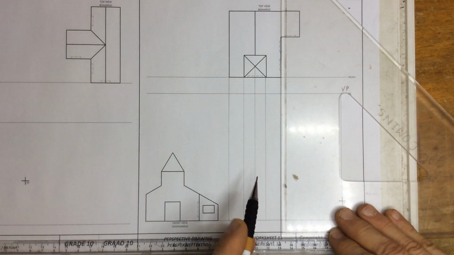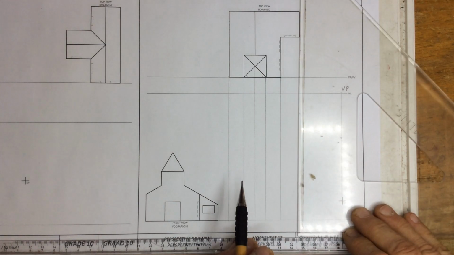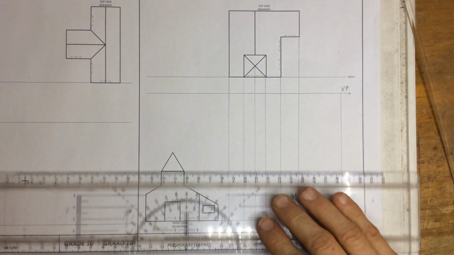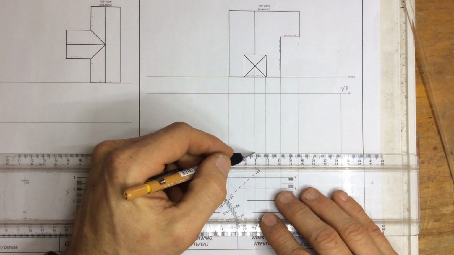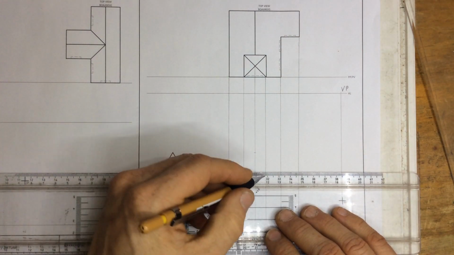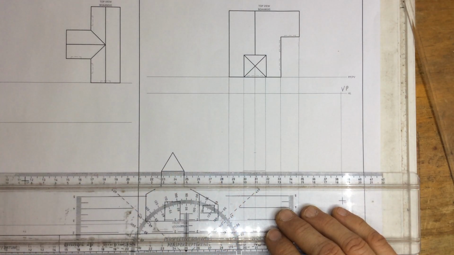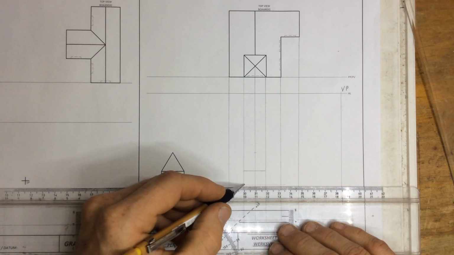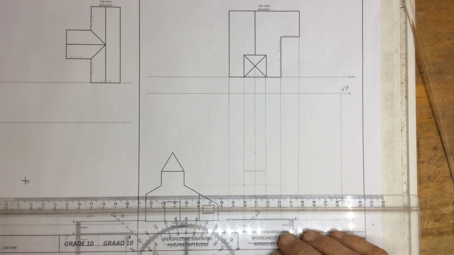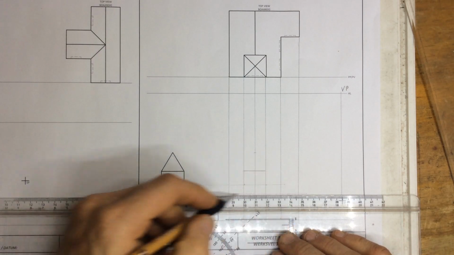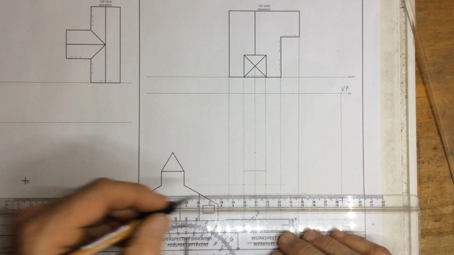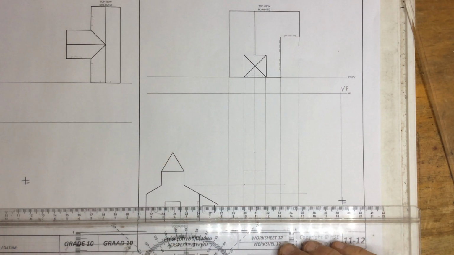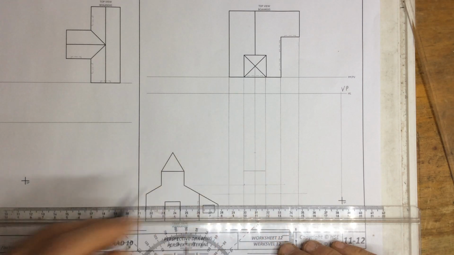And I can then draw my front view in construction lines underneath it. There's my front view over here. Let's take that across here. That's the top of the little spire. Construction line coming across here. Construction line coming across here. Construction line coming across from there. Construction line coming across from that point over there.